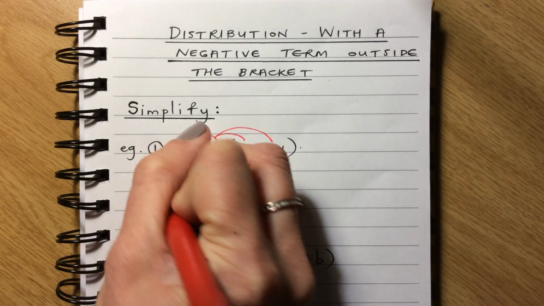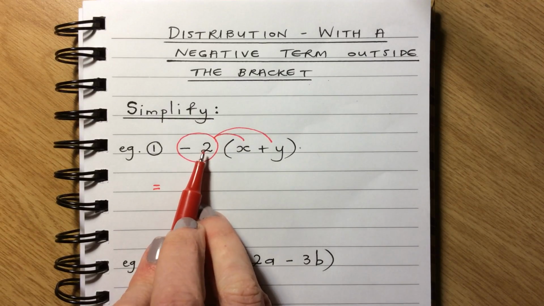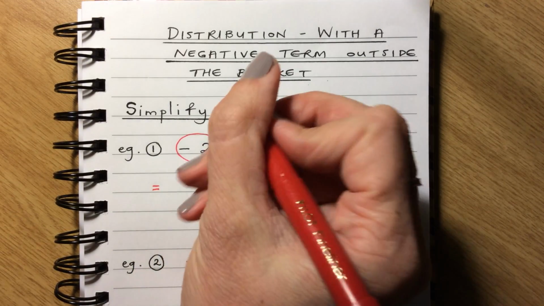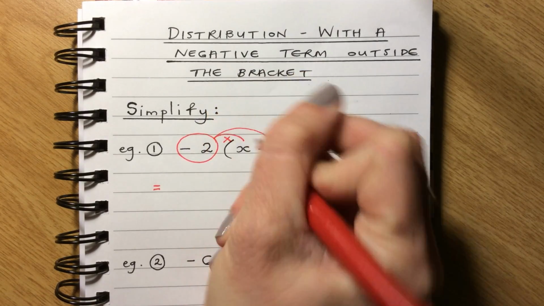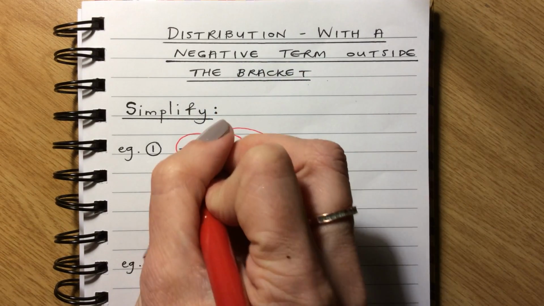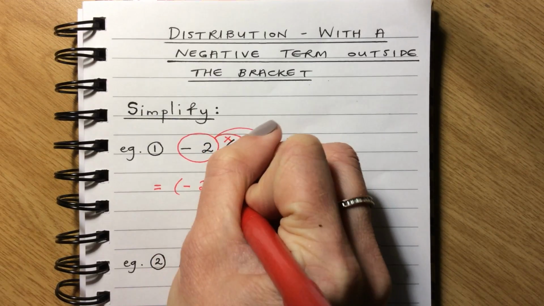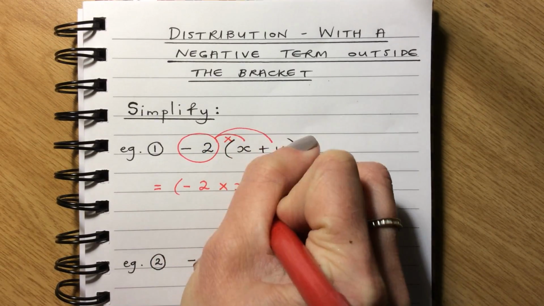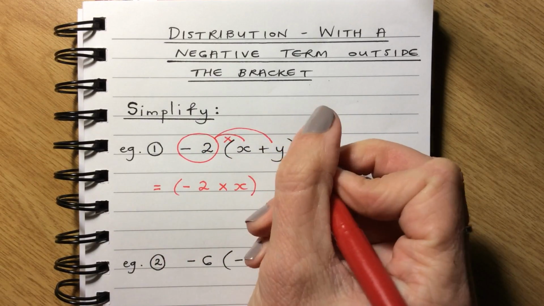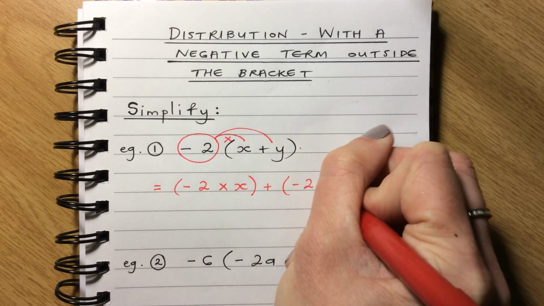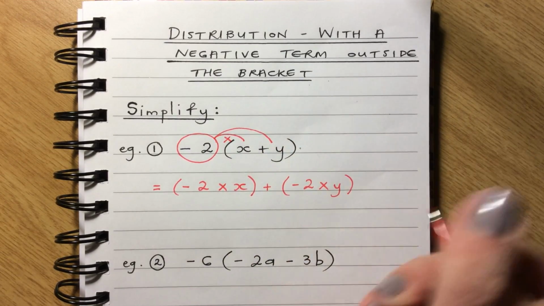So we are going to say negative 2 times. Now, how do we know it's times? Because brackets mean times. So negative 2 times x, that's what's going to happen first.